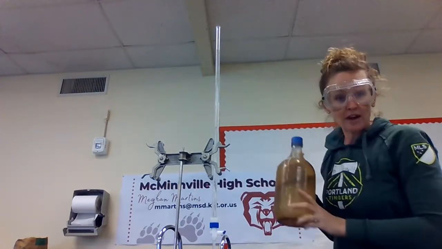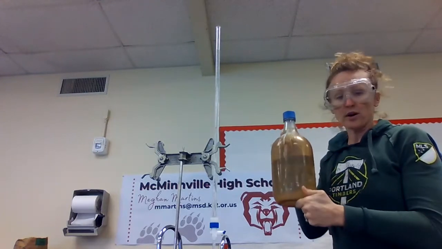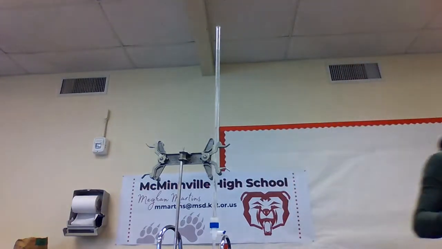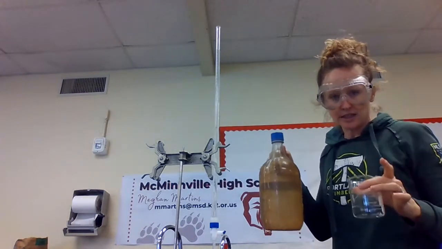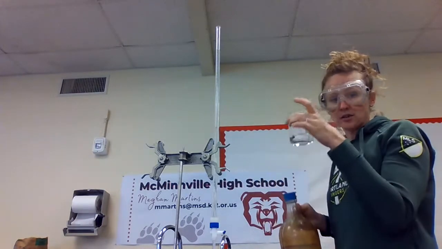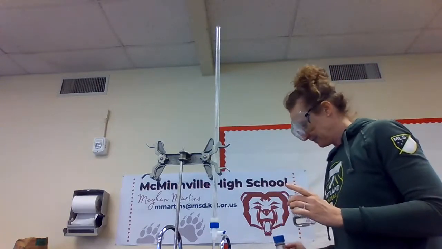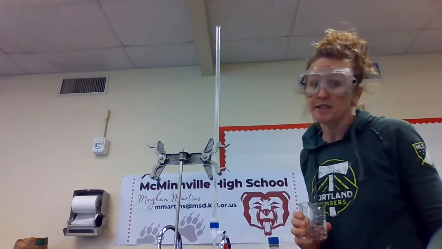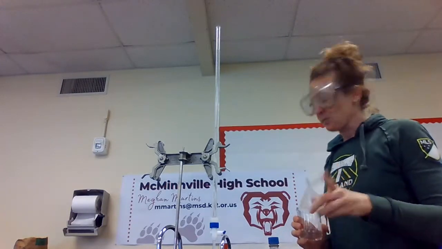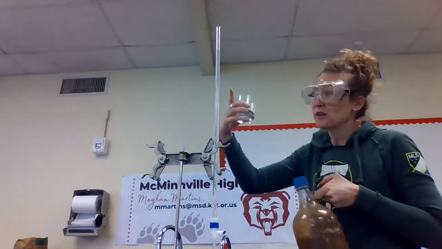No, don't ever do that. Whenever you are pouring from a giant jug, here is a technique tip. You always pour into another container first, and then you use that smaller container to pour into your burette. That's called pouring technique, and it sounds very simple, but you would be surprised how many students pour directly from a shady looking jug into a very small tube.